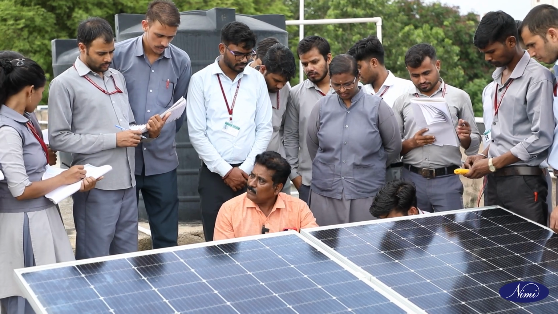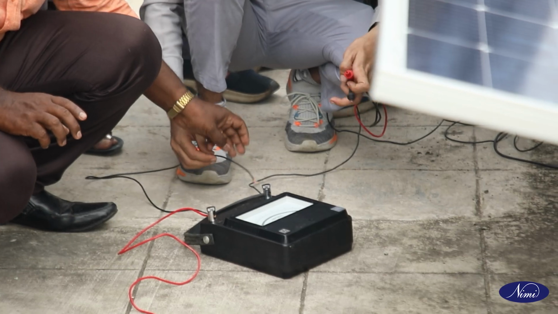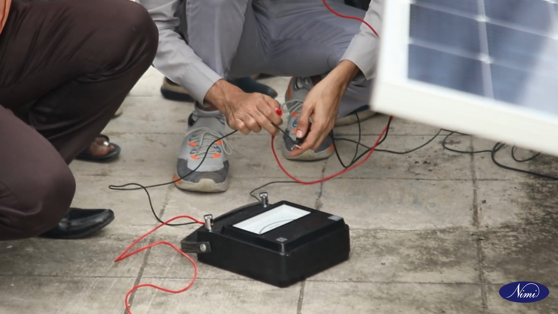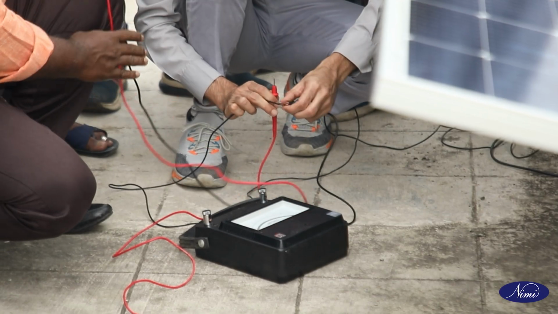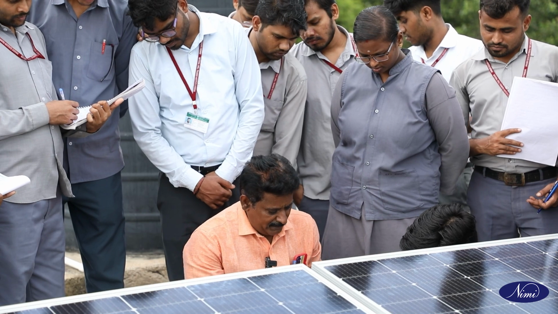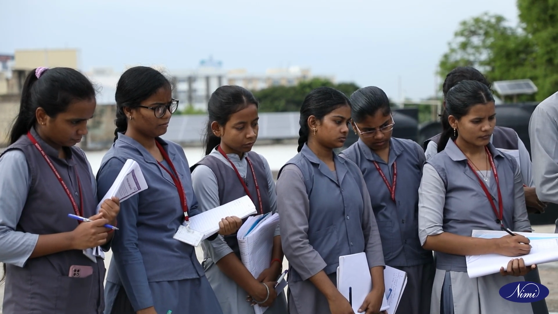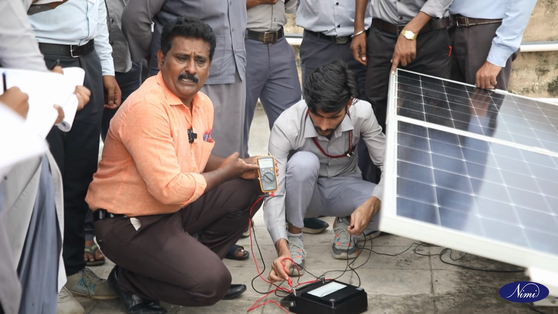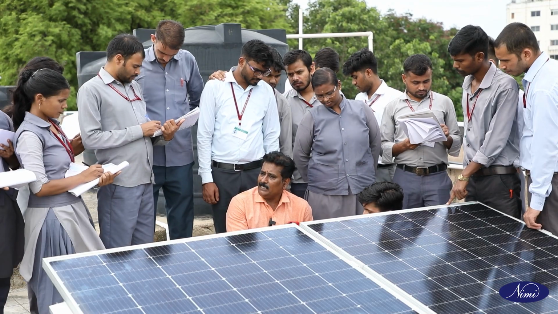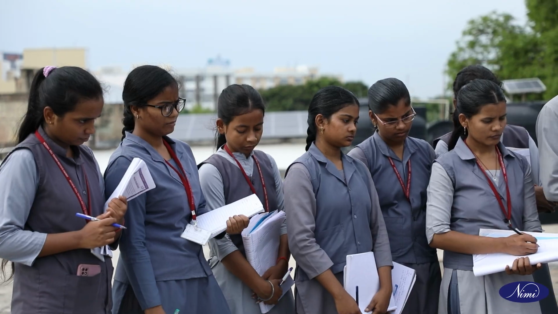So we can measure the open circuit voltage. Just remove the short circuit connections, then use the multimeter to measure the open circuit voltage. Connect the positive terminal of the multimeter with the output positive terminal, and the negative terminal of the multimeter with the output negative terminal. This voltage is around 44 volts. Because in parallel connections, voltage will be the same. So we are getting the same voltage of 44 volts as the open circuit voltage.